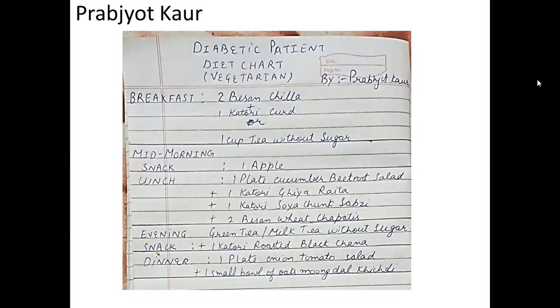Vegetarian diet. Simple. Breakfast is besan ka chila and curd. So protein requirement is done with breakfast. Tea without sugar. But you have to mention if it is milk tea or green tea or black tea, because calories differ. Okay. Milk tea will have higher calories.